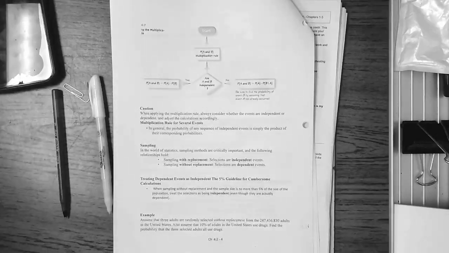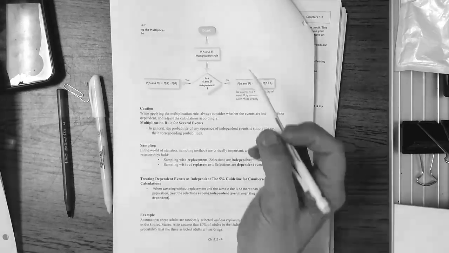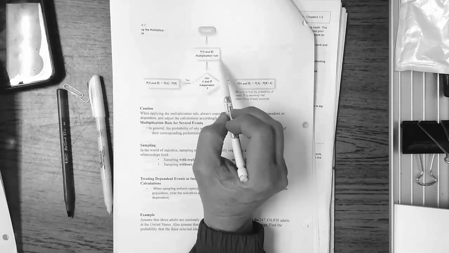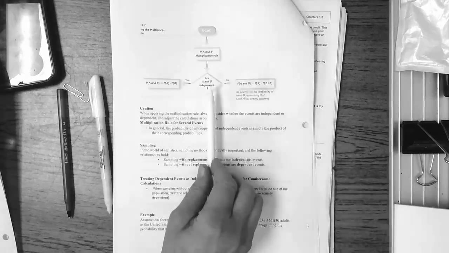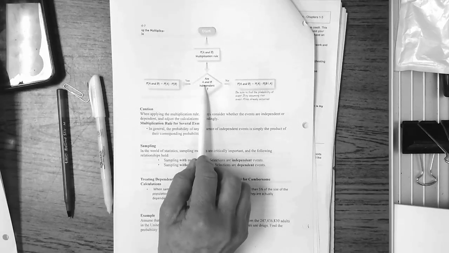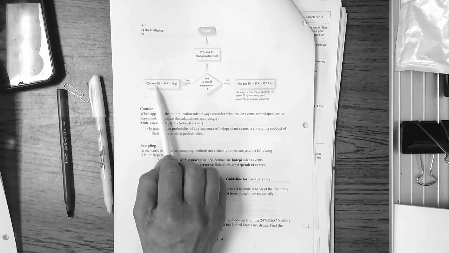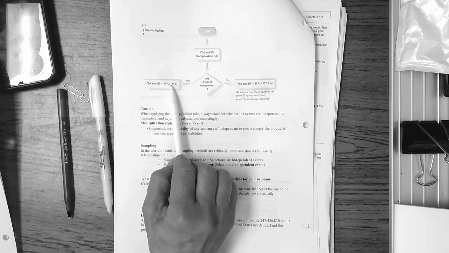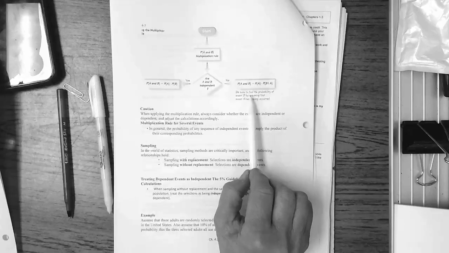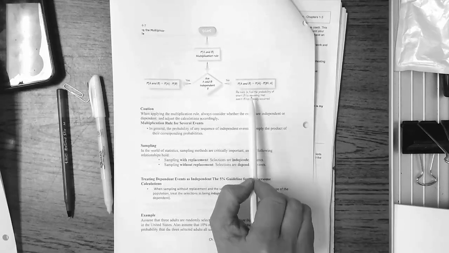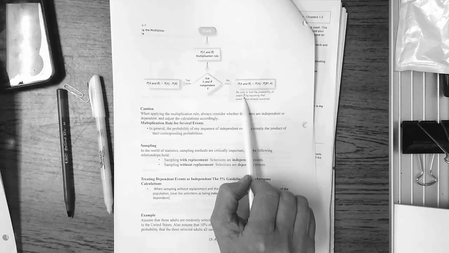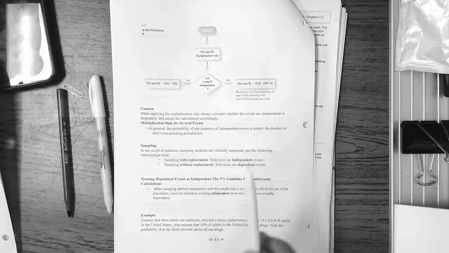So a little diagram to help us with understanding this occurs here on the next page. If you start, we have the probability of A and B, which would be the multiplication rule, and then you would have to decide, are the events A and B independent? If yes, then you're going to use this formula where the probability of A and B equals the probability of A times the probability of B. If you answer no, that they're not independent, be sure to find the probability of the event B by assuming the event A has already occurred. So we're going to work a few problems so that you can understand some of those.